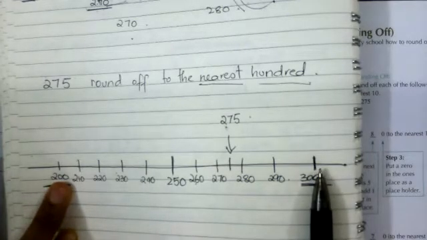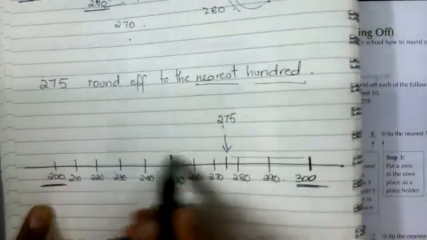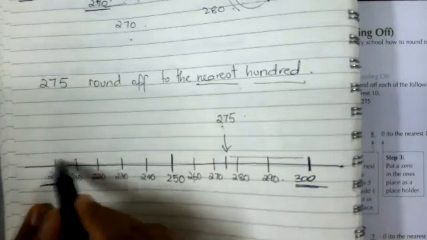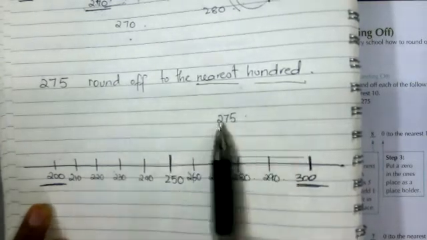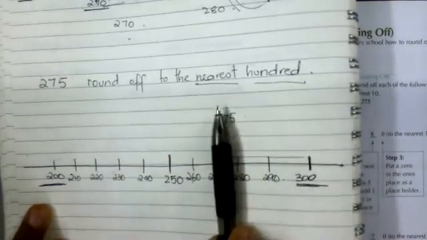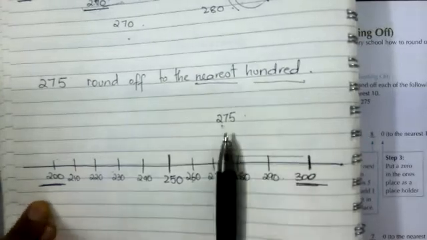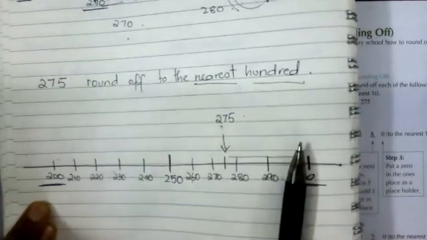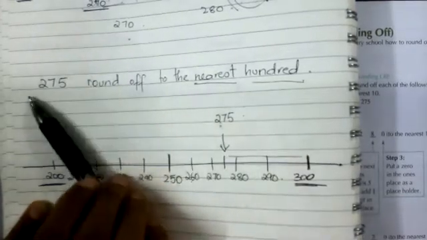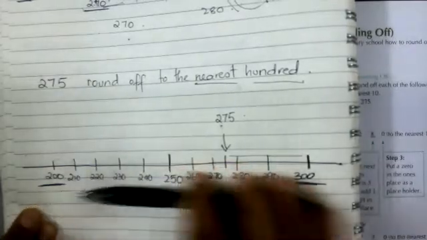Yes, Aliha? 300. Yes, we can easily see that it is close to 300 as compared to 200. It's very far away from 200, right? So we will say some number close to 300. If we cannot remember it, we will still be able to remember that whatever that number was, it was close to 300, right? So this is how we are going to round off a number to the nearest 100 on a number line.